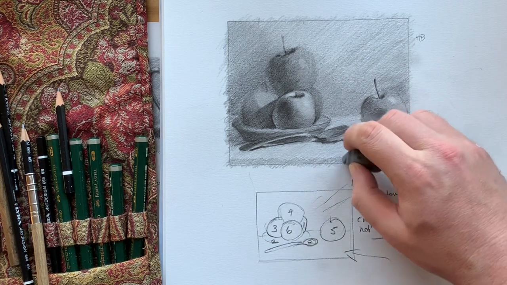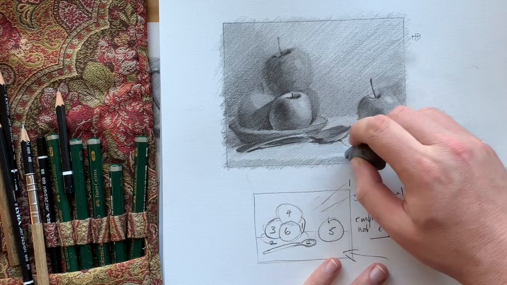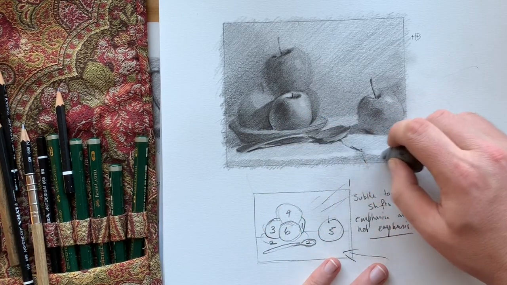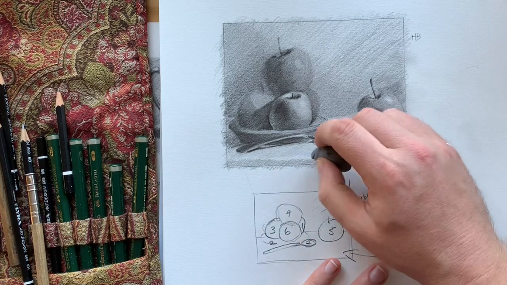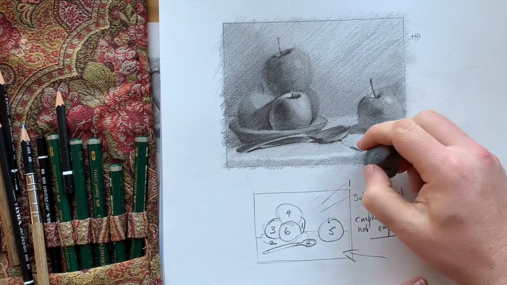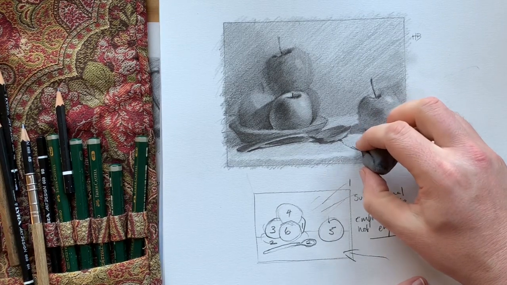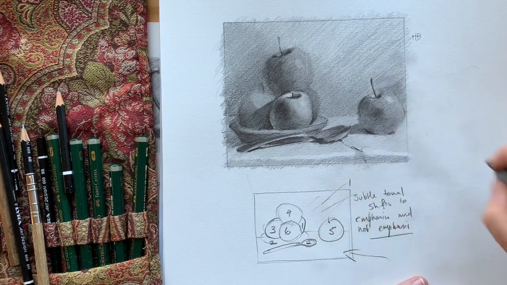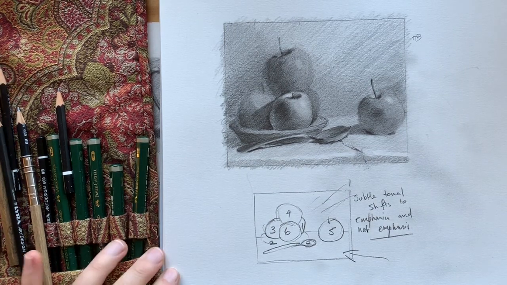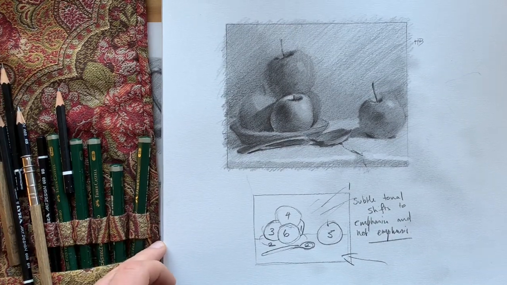So for instance, if I want to bring a bit of an edge forward of that tablecloth, we'll just take a little bit of a highlight out along its edge and do that. So that's the idea of the exercise.